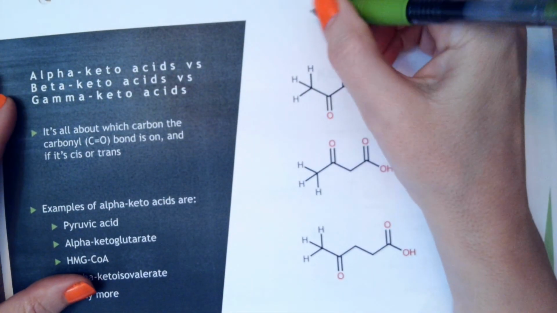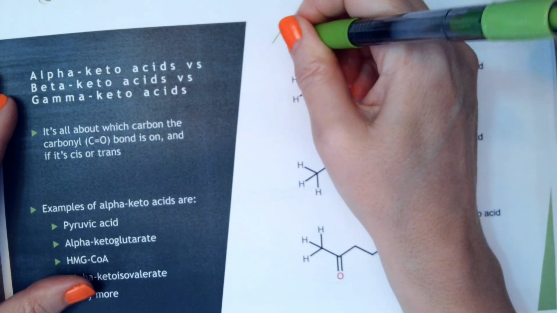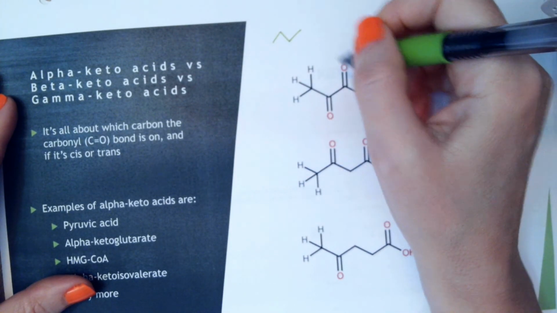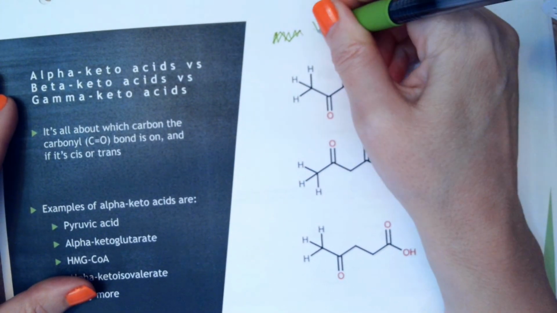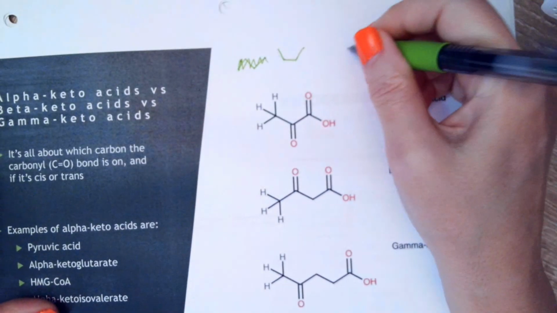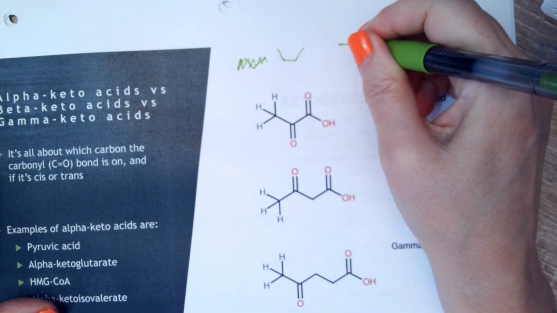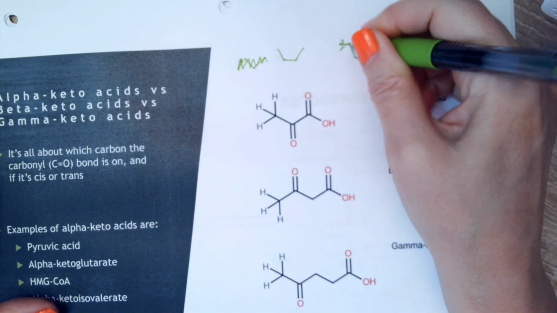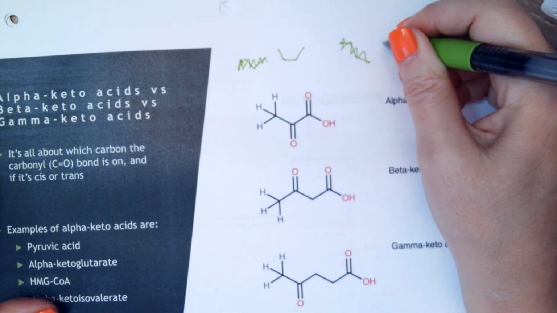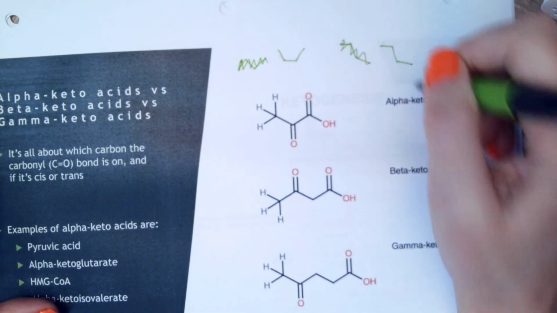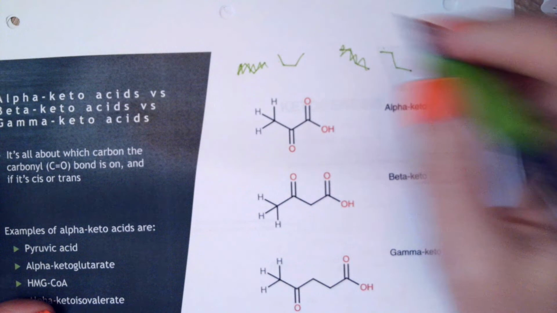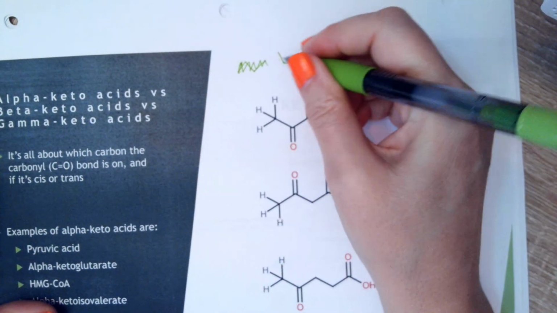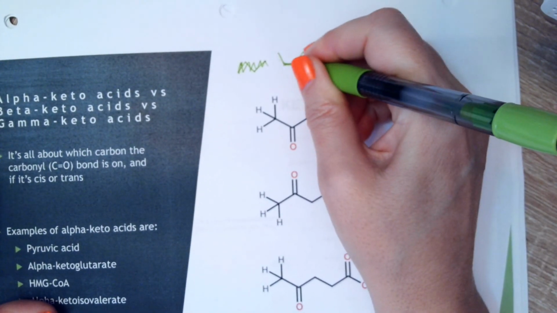Remember, if you think back to chemistry class, it's the boat conformation versus the chair conformation. I'm doing a terrible chair conformation. Anyway, here's the main part of the molecule.